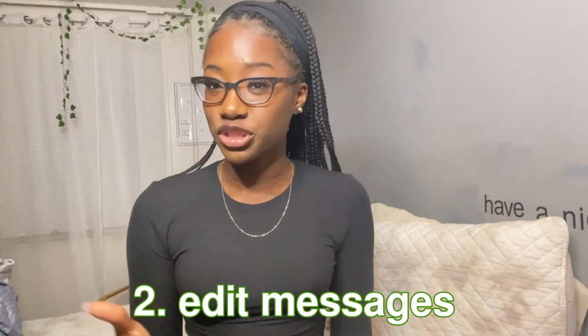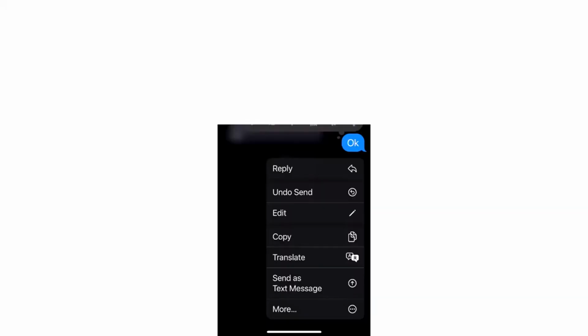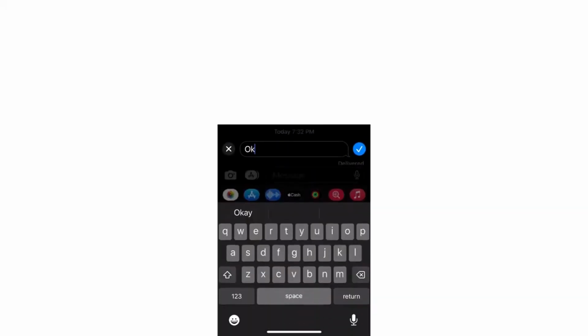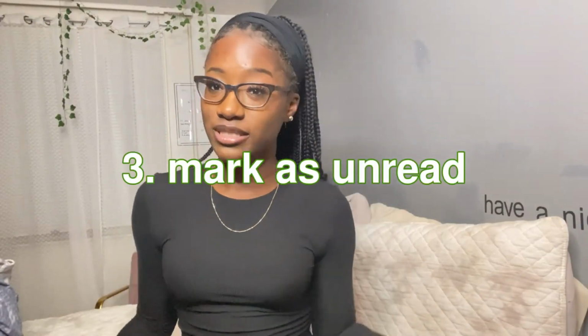You can also edit messages. You can unsend for up to 15 minutes. And you can edit messages for, I think, however long. But it's gonna say delivered dash edited, but it's just like, it's scary.